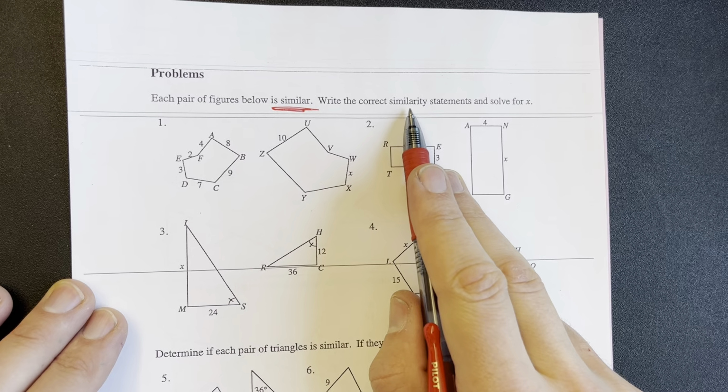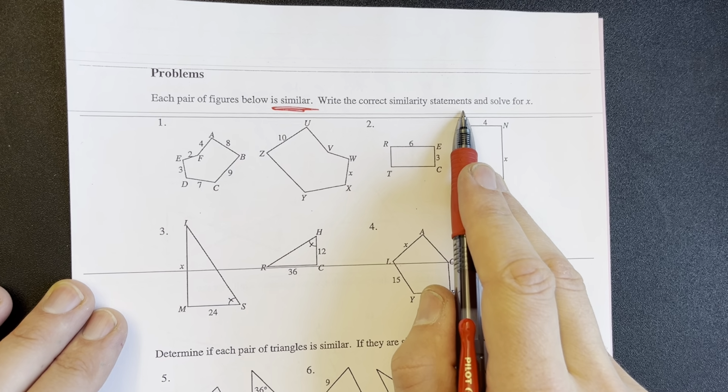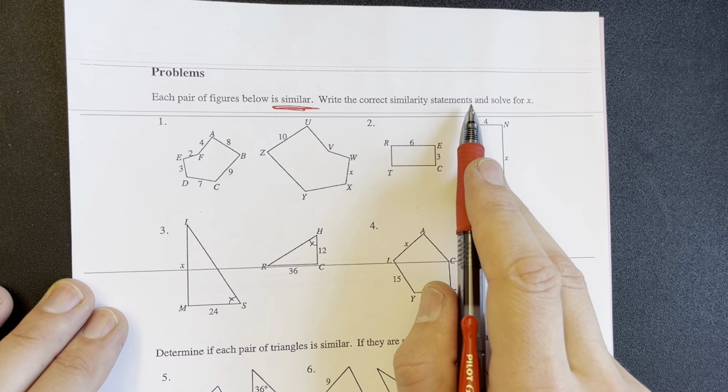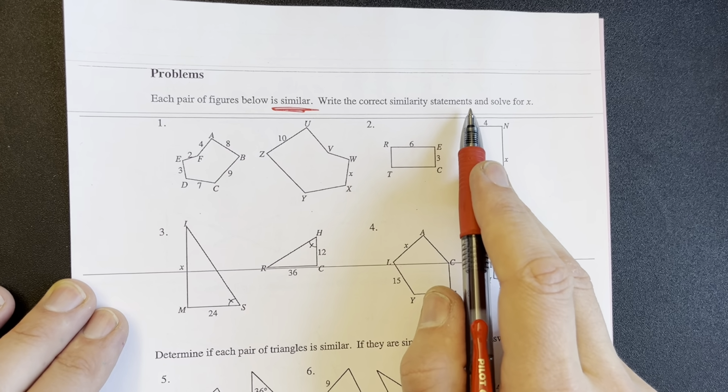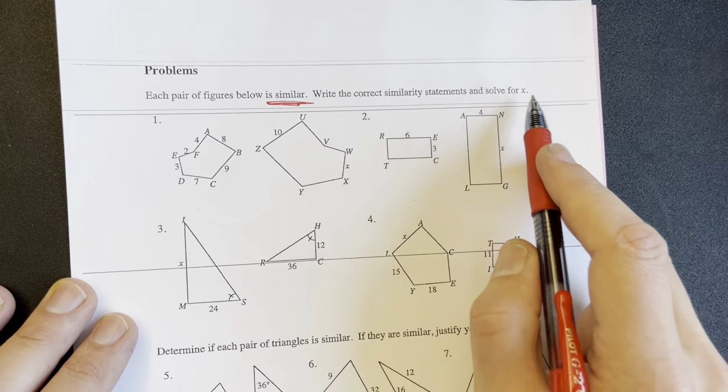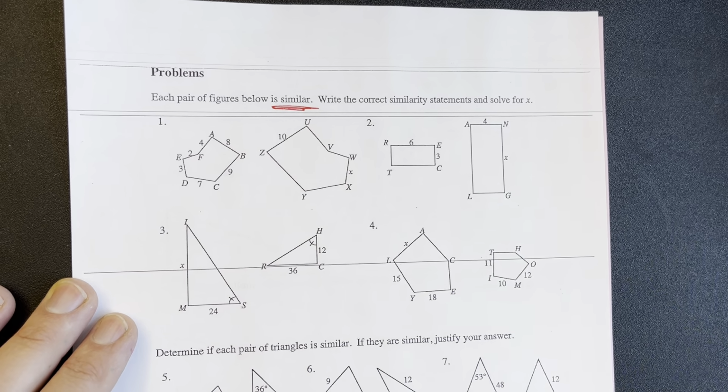solve for x. Remember with the similarity statements that the order of the letters super matters because the corresponding vertices or the corresponding parts all need to be in the same spot in their respective statement. And then solve for x. So we're going to get our algebra on a little bit.